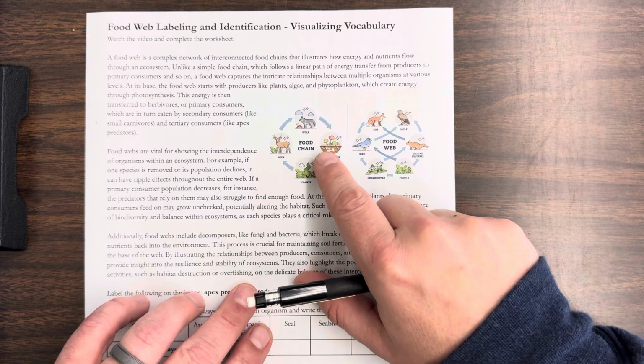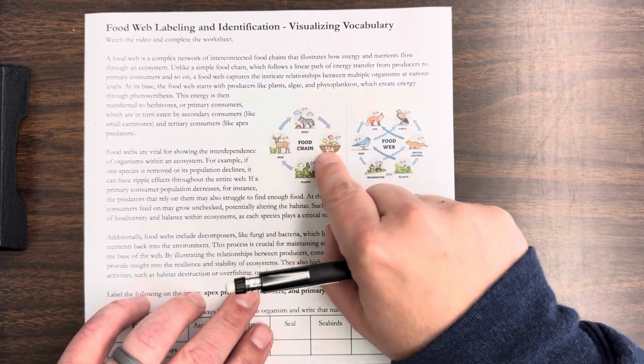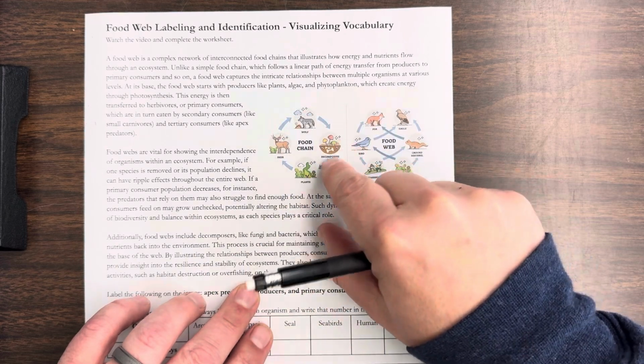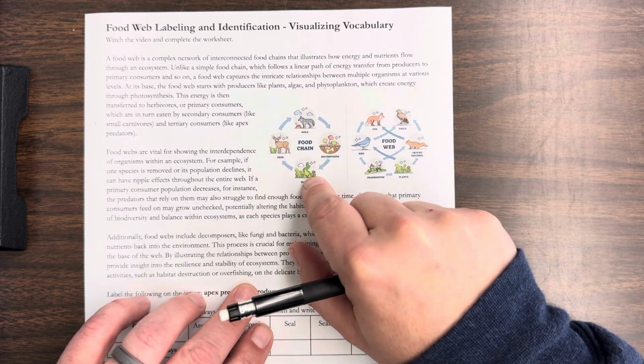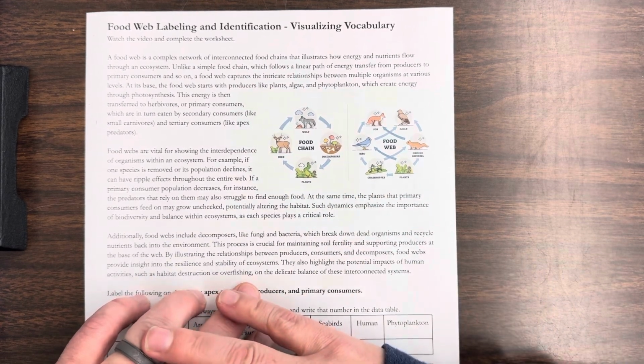Just as a simple reminder, food chains are like a straight line, okay? It goes from one thing to the next, and back around. And they show a very simple form of how energy and matter move through the environment.